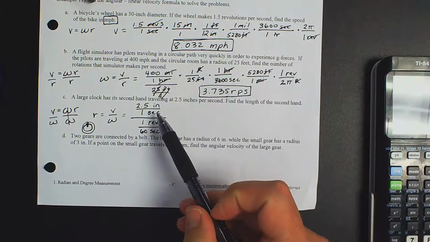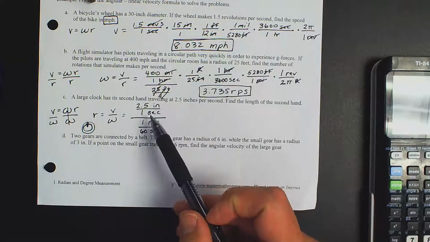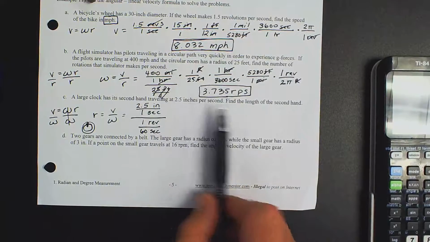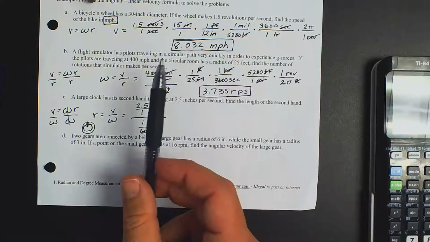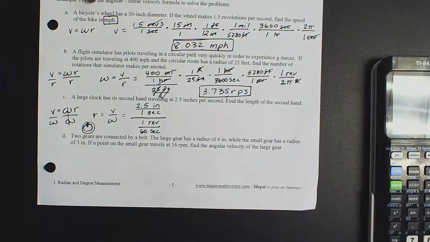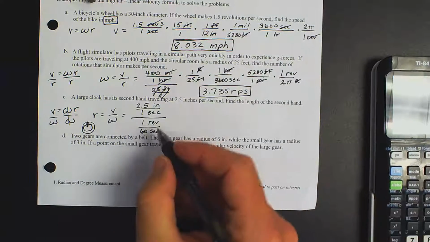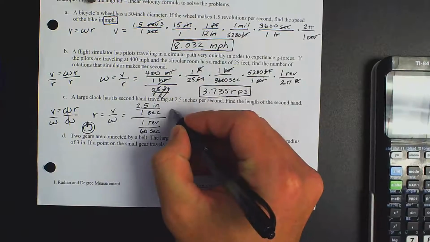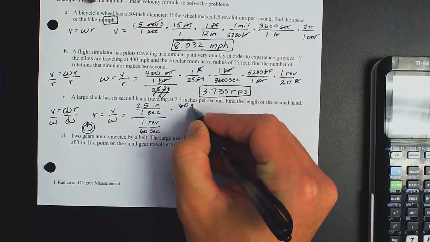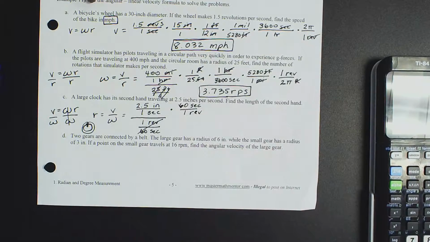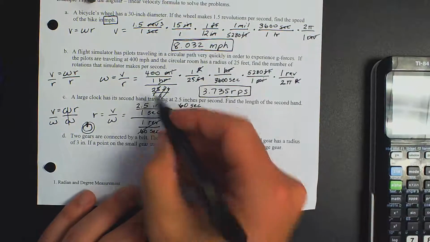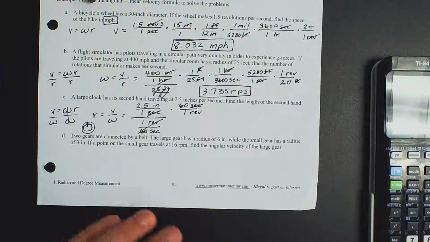So this is the speed at which it's traveling, 2.5 inches per second. So we've got a pretty good sized clock here. If it's traveling 2.5 inches per 1 Mississippi, 2 Mississippi, it's a pretty large clock, and that's the key word there, that it is large. Then we just do some math from here. We keep, change, flip. We change this, we flip it up, 60 seconds over 1 rev. That eliminates the seconds, so seconds are taken care of.